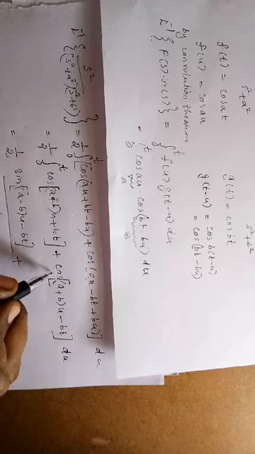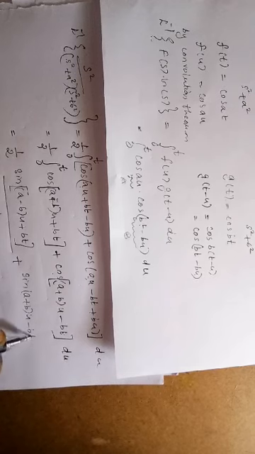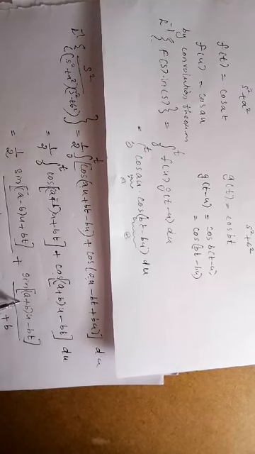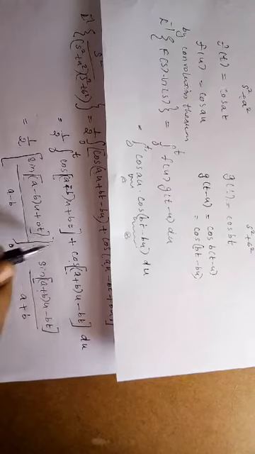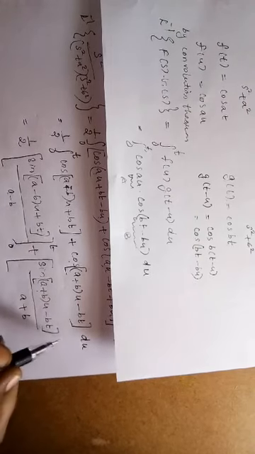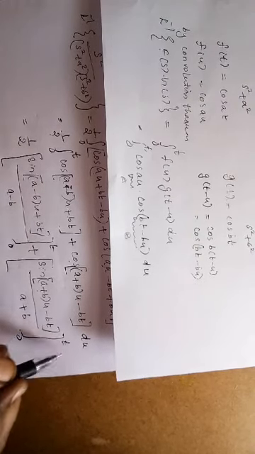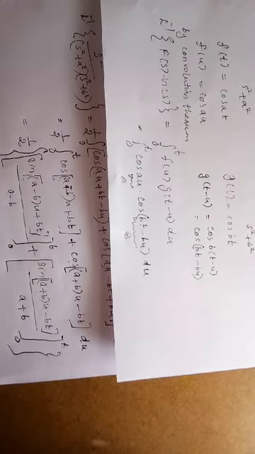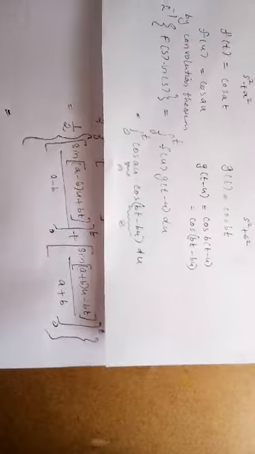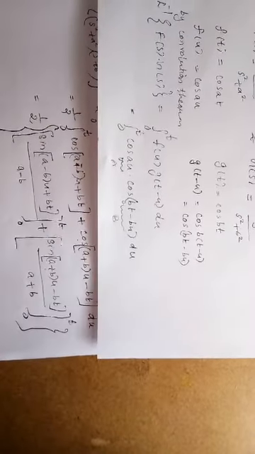Plus the next term, the integral of cos is sine of (a plus b) into u minus bt, divided by a plus b. Here the derivative is a plus b. Now we have to apply the limit 0 to t in both terms. That is 1 by 2.